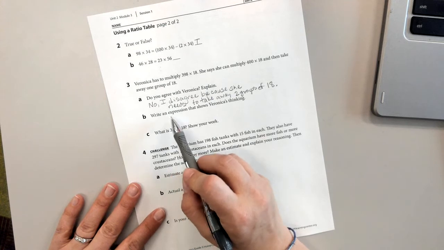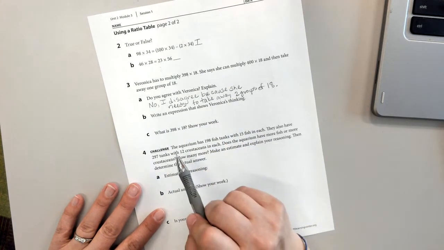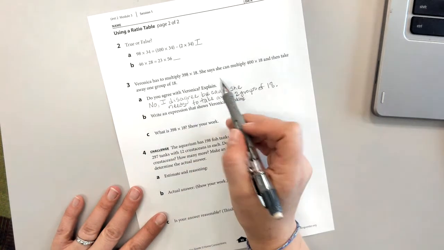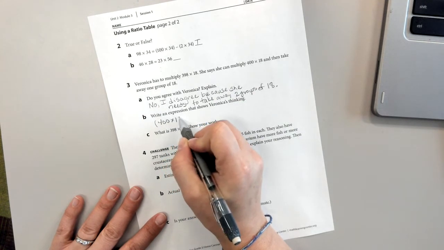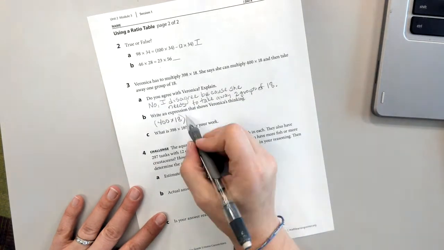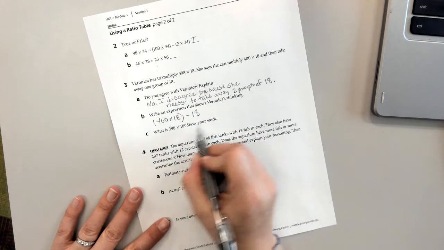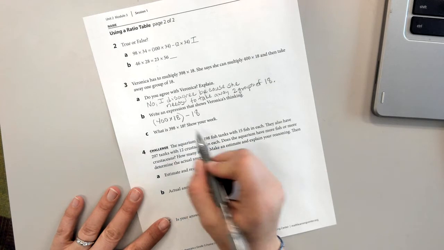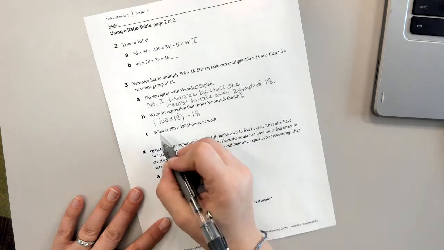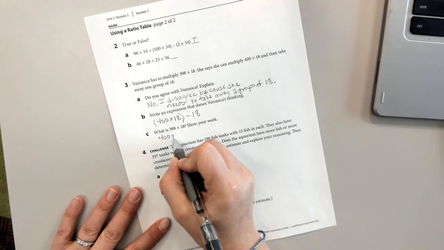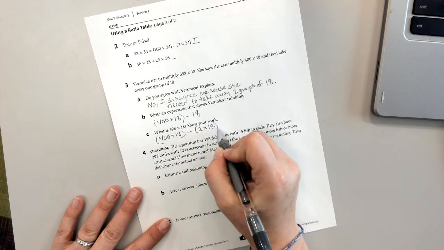Now, B says to write an expression that shows Veronica's thinking. Even though her thinking is wrong, we're going to show her thinking. So she says she can multiply 400 times 18 and then take away 1 group of 18. Now that's not right, and we know that. So now it asks us to solve what is 398 times 18. Show your work. If you know how to multiply this, go for it. Otherwise, we can do 400 times 18 minus 2 times 18.